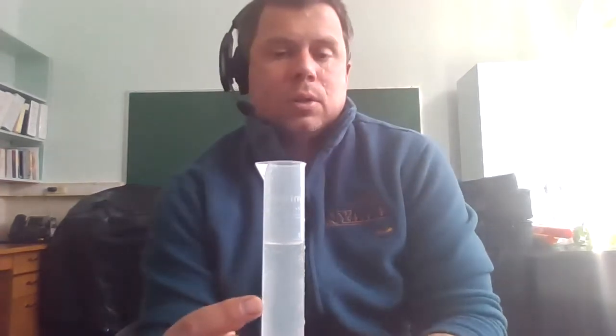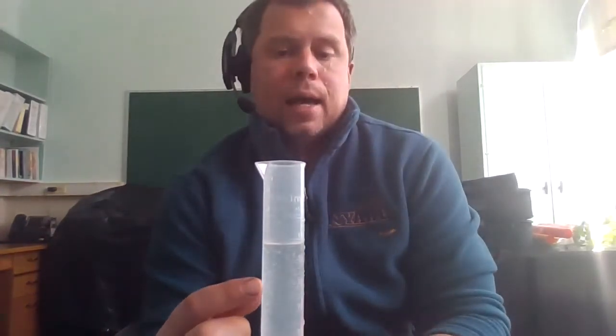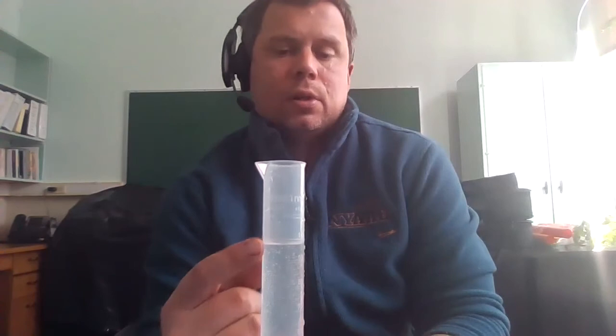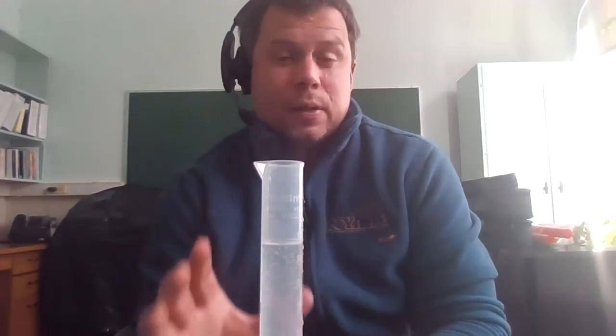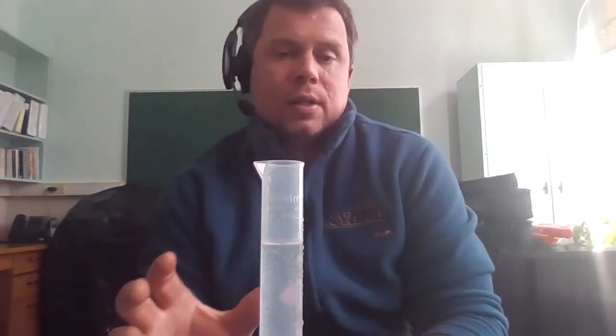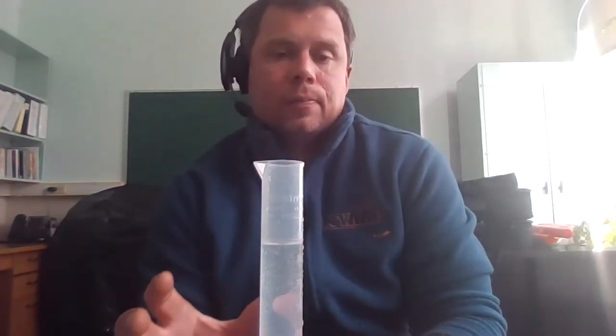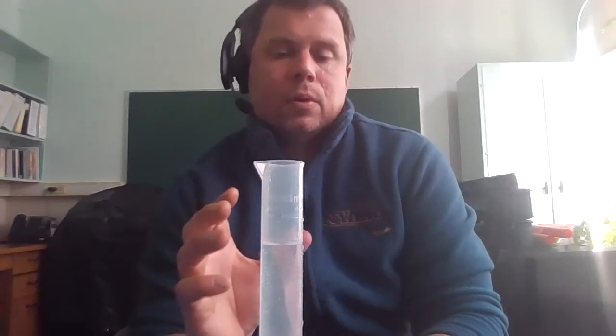So again, we start at 80, and we're going to add 20 milliliters of sugar, or we're going to make that go up to 100 milliliters. That's about 20%. It's not precise because a gram of sugar is not equal to a milliliter of water, but it's around 20%.